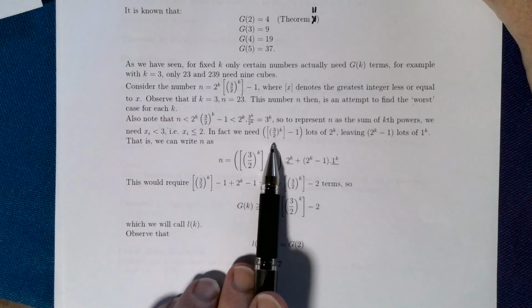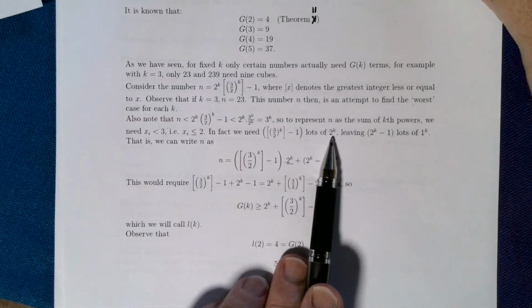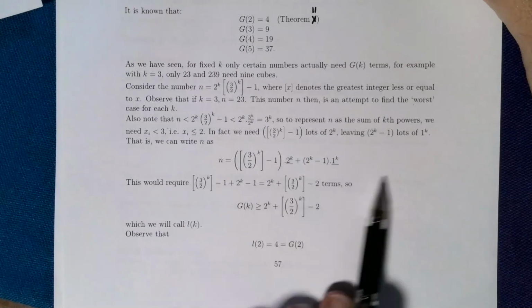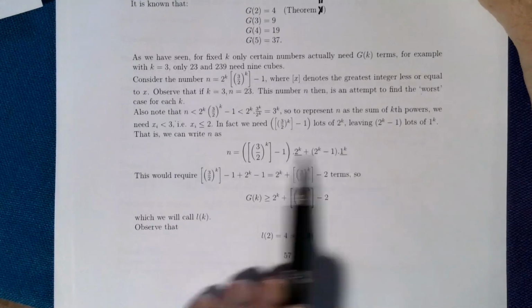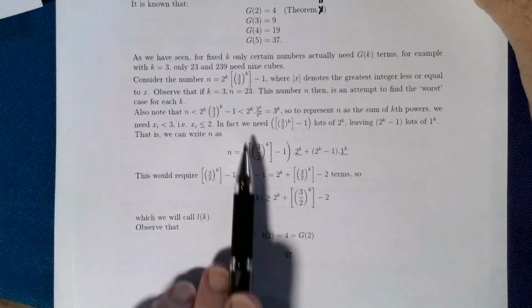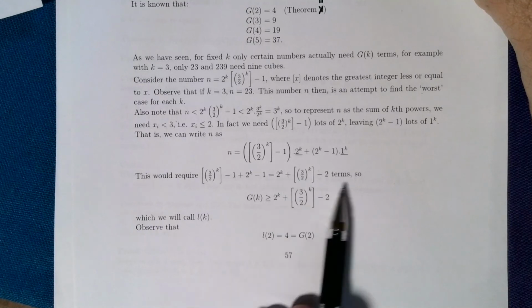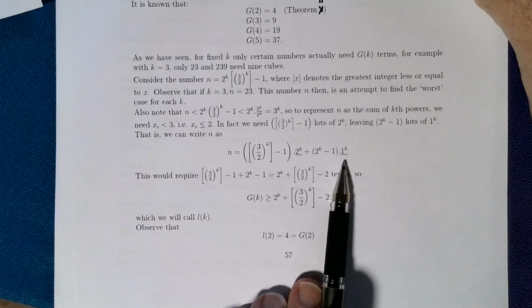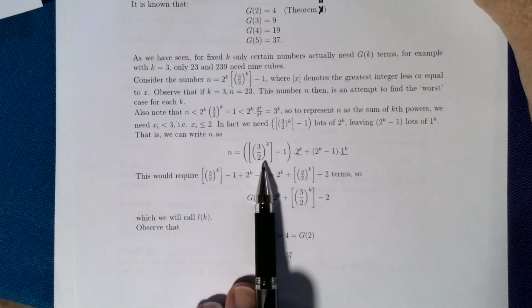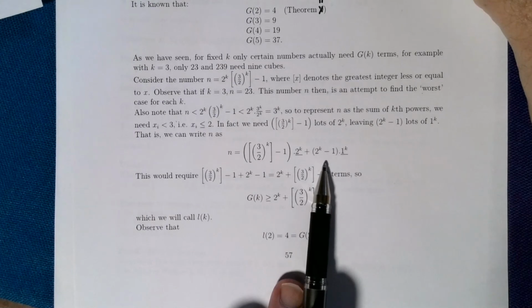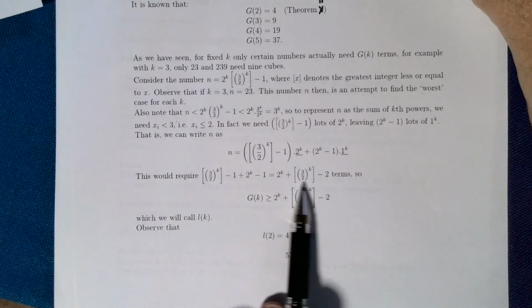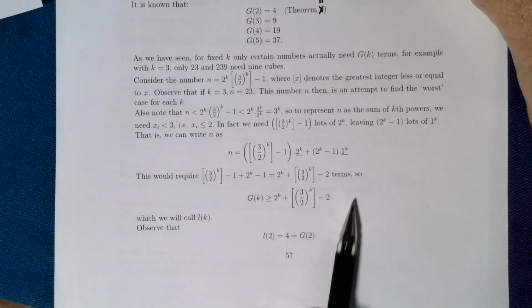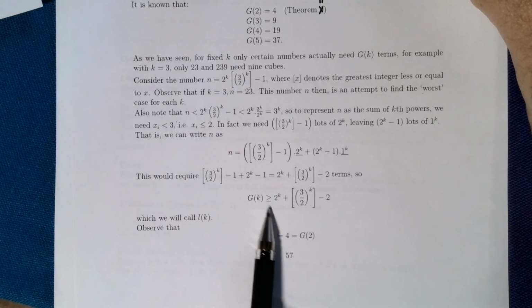So in fact, we can then count the number of lots of 2 to the k that we need. There'll be that many of them. And then that remaining number, lots of 1 to the k. That is, we can write this n as this number, lots of 2 to the k, plus this number, lots of 1 to the k, and that simplifies back to our n. So this would require that many plus this many terms, and when you simplify that, you get this expression, and that means capital G sub k must be at least as big as this number here.